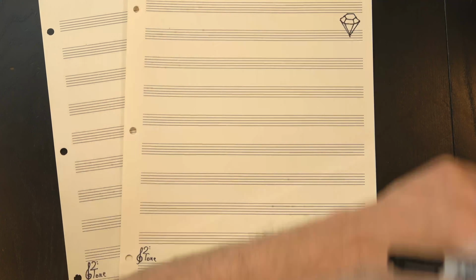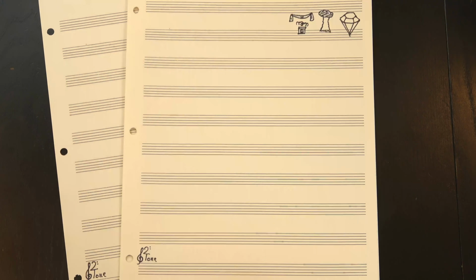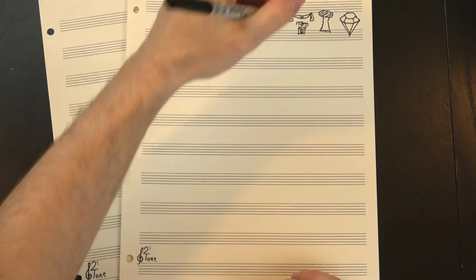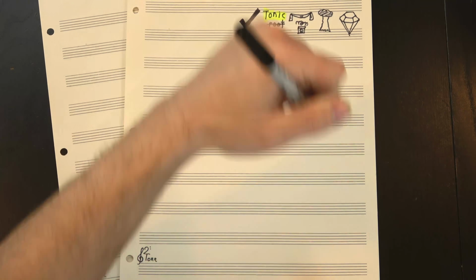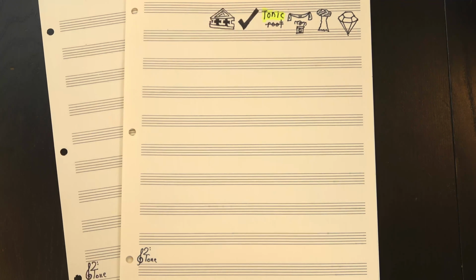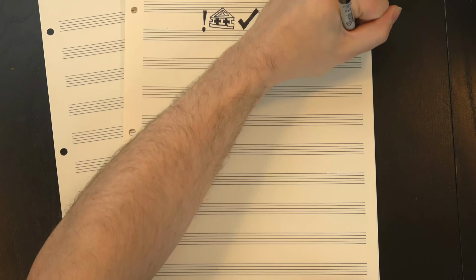The most important note in any scale is the root. Or actually, I should probably address this. For years I've gotten comments telling me that the thing I call the root is actually the tonic. And yeah, that's true. In music school we learned that roots are for chords and tonics are for scales. But here's the thing. I don't care.